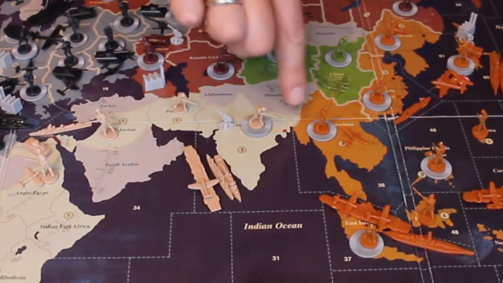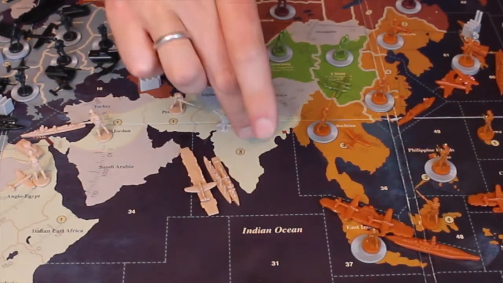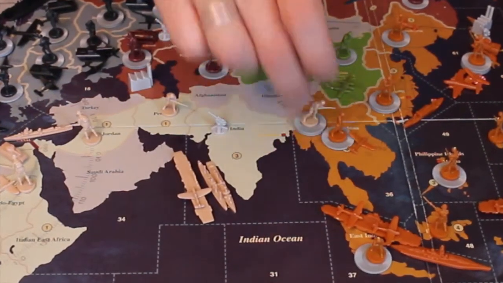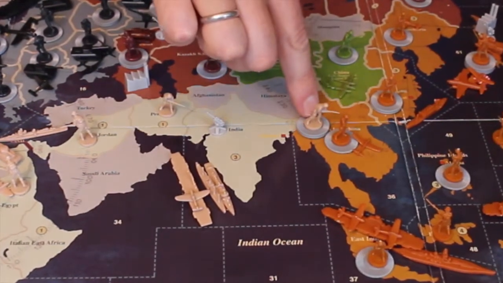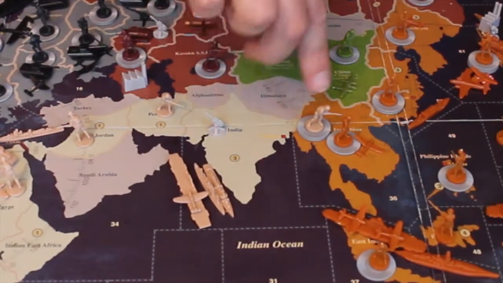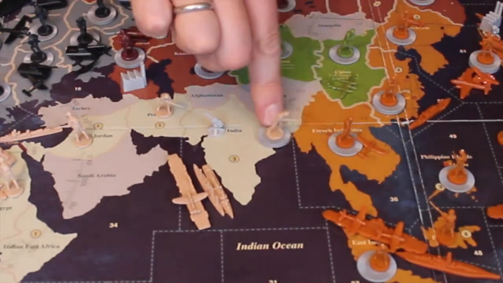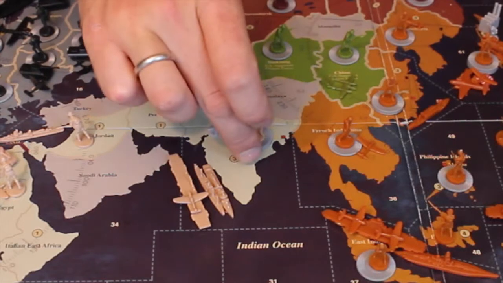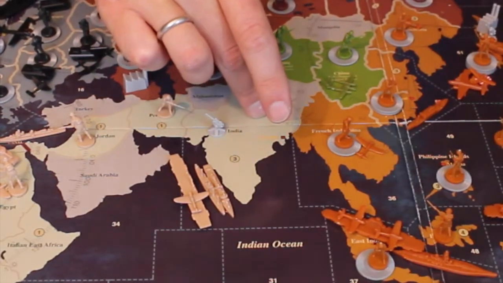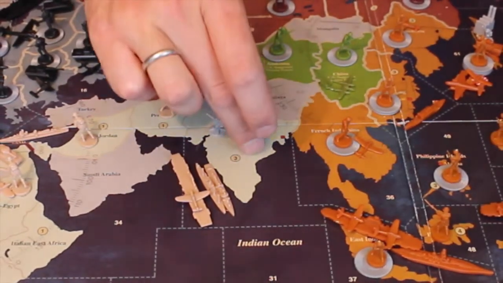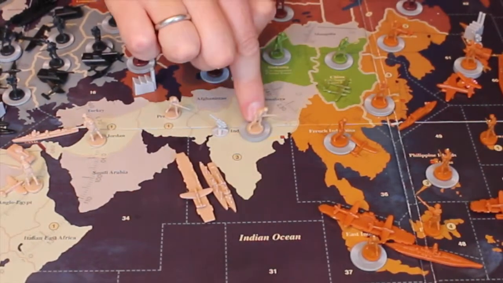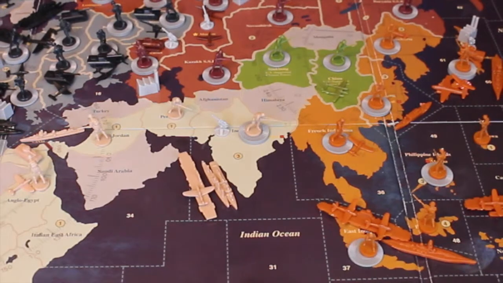The UK and Japan are at war with each other, so England can move into this territory, but then they have to conduct combat. So this is a hostile territory. The other is a neutral territory. This unit can never move into the Himalayas because it's neutral.